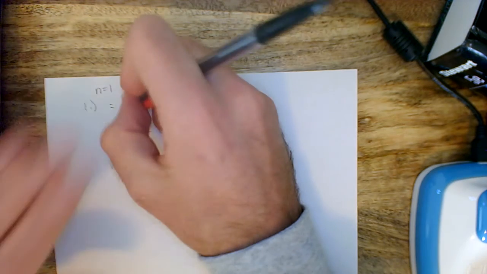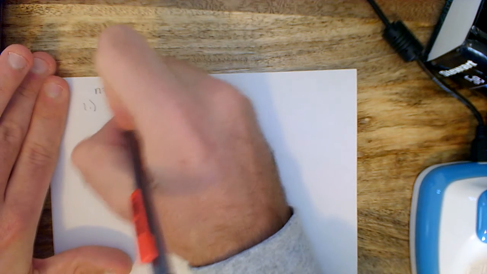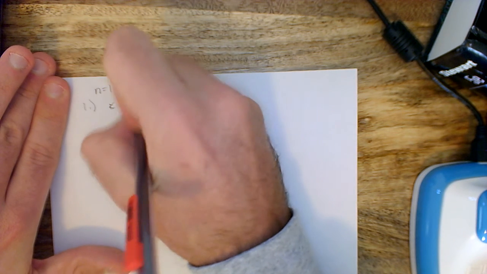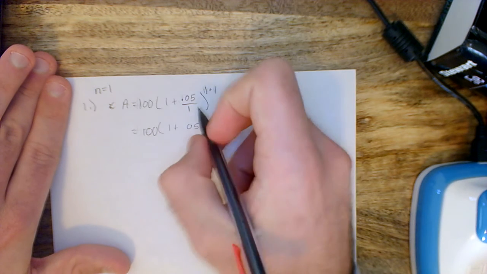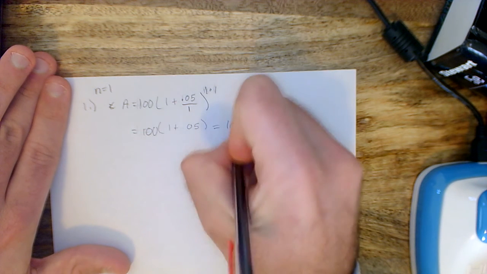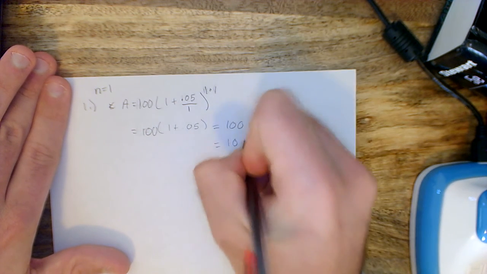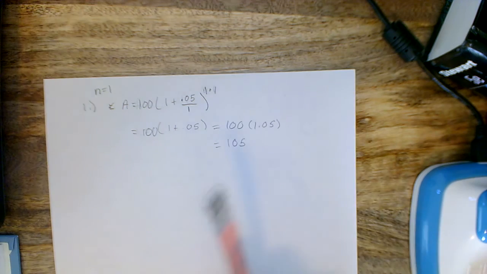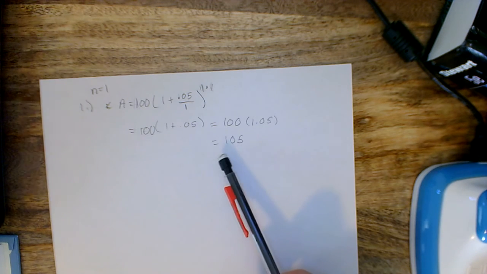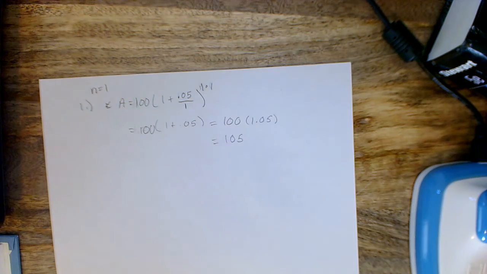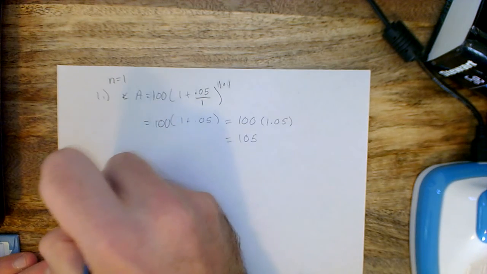Shoot. I forgot the principal part again. This should be A equals 100 for P, 100 times. So if you compound it once a year at a 5% interest rate, your $100 returns $105. Okay? You could have told me that without the formula.